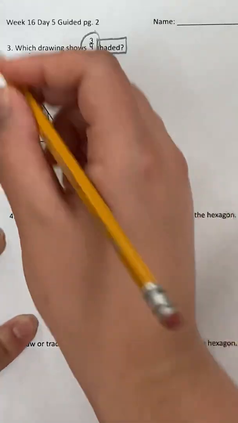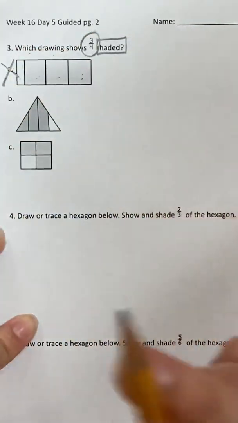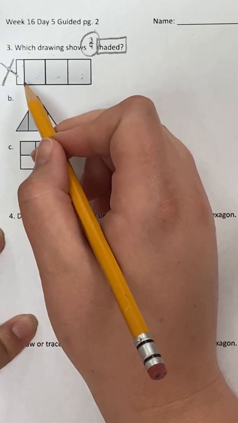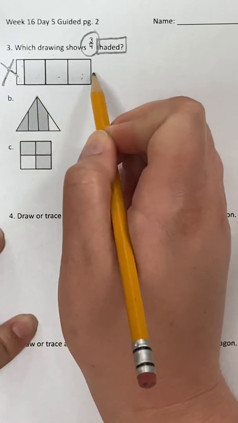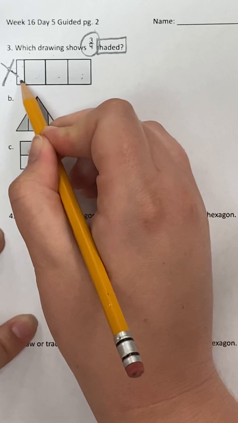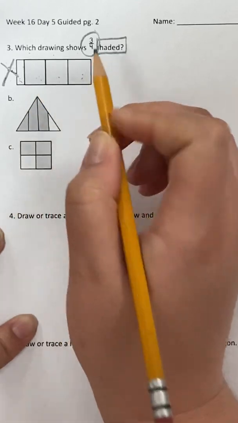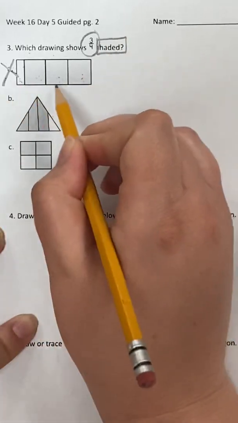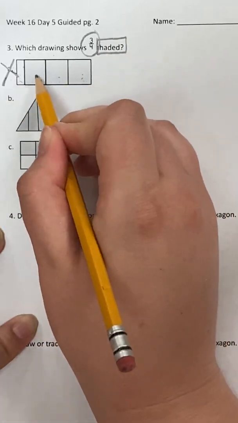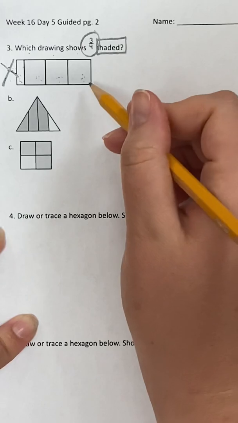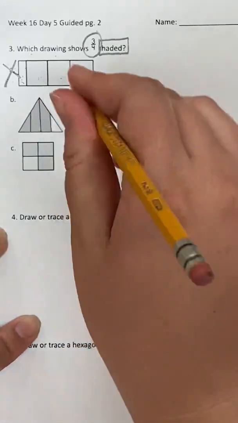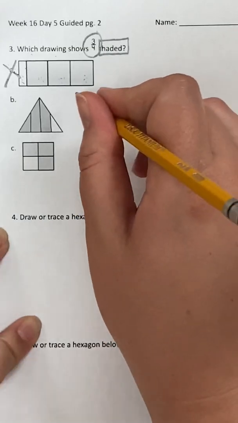No. This is not our answer, because when we are working with fractions, everything has to be equally the same. This is not equally the same to these parts. Yes, 3/4 of it is shaded, but it's wrong because it's not equally divided. So that's why this is no. Don't let this confuse you, boys and girls. It's really important you pay attention to this part particularly.